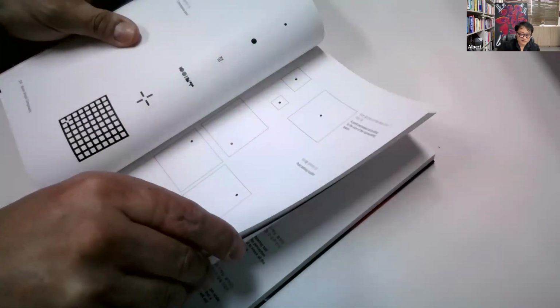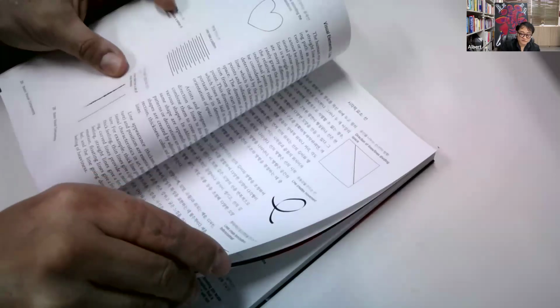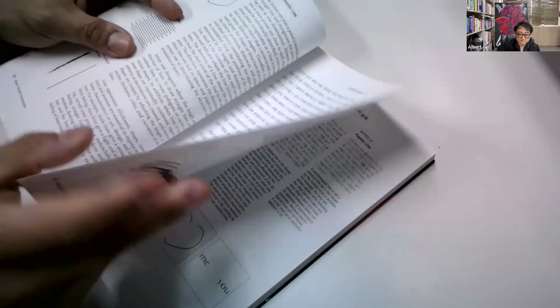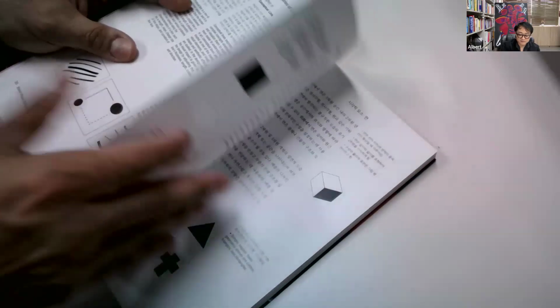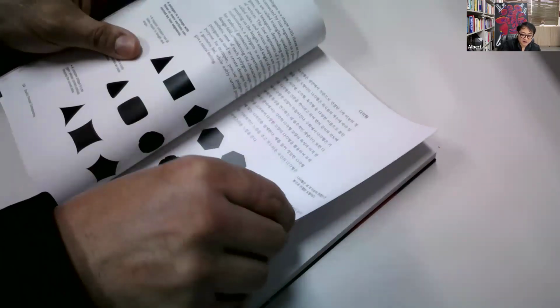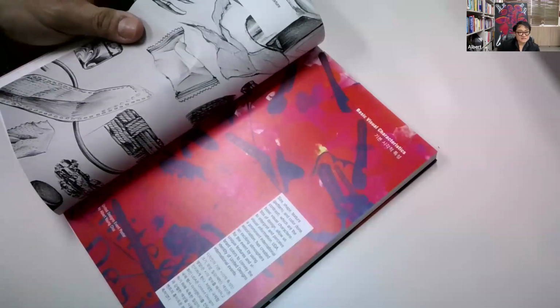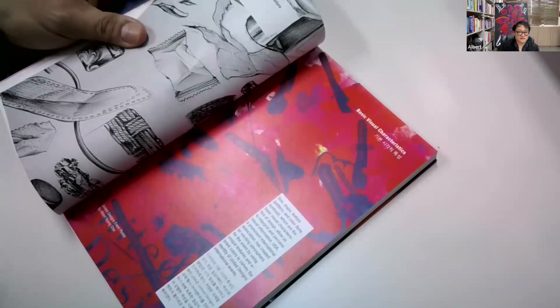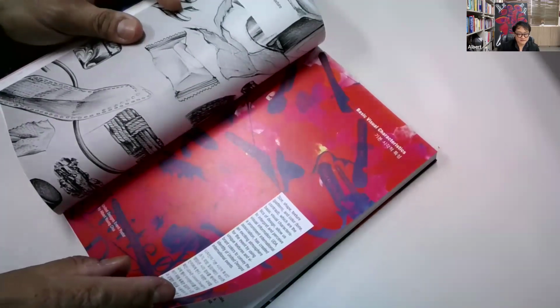So we're showing here points, lines, and the different categories of line, planes, polygons, and the volume. The next chapter, I am emphasizing basic visual characteristics.